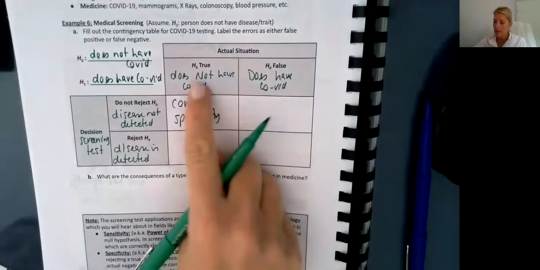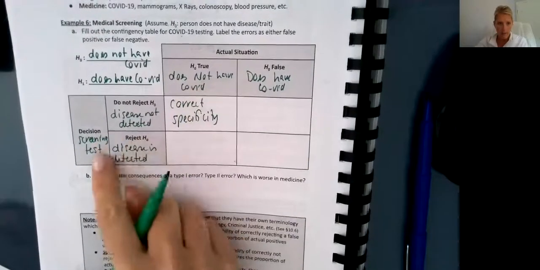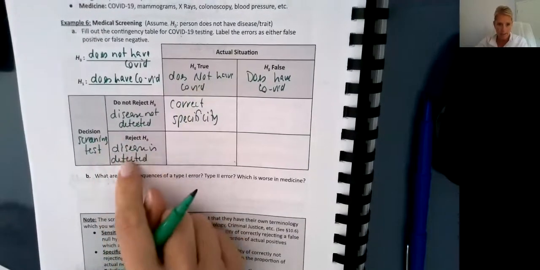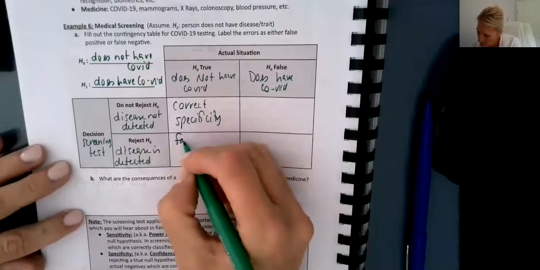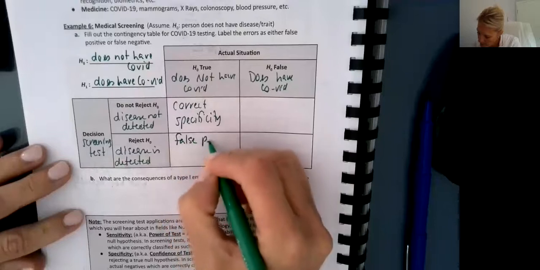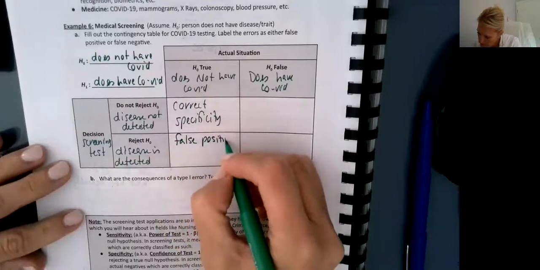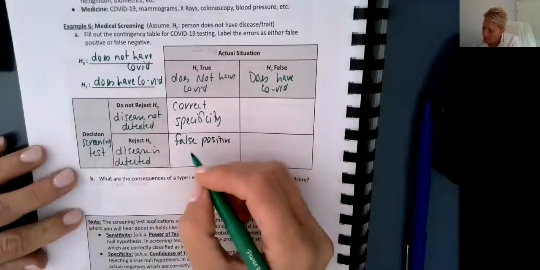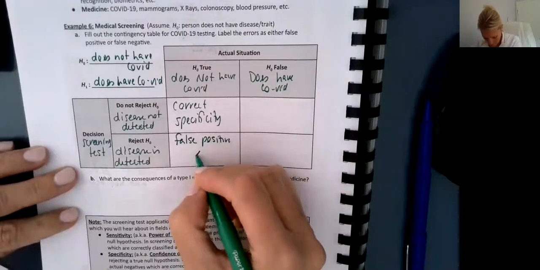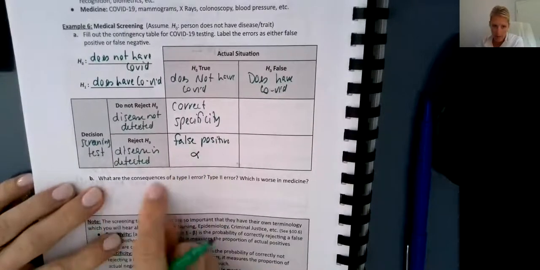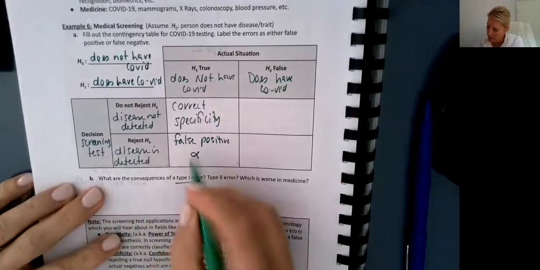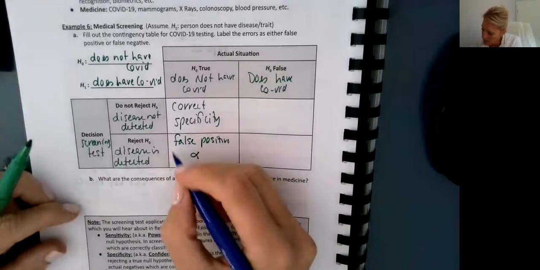Okay. So let's look at the next one. Let's say they do not have COVID, but the screening test says that there is disease detected. Okay, so this is a false positive. And this is called their alpha. Okay. And to fill in down here, it says, what are the consequences of this type 1 error? This is the type 1 error, right?